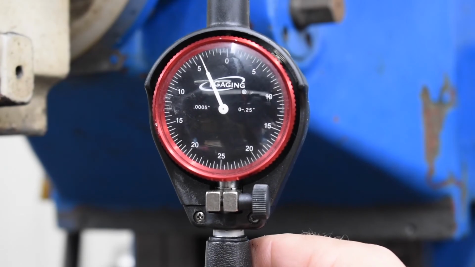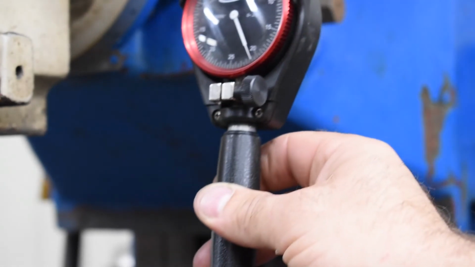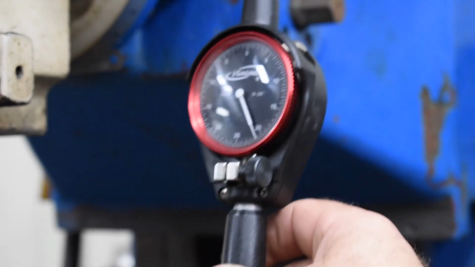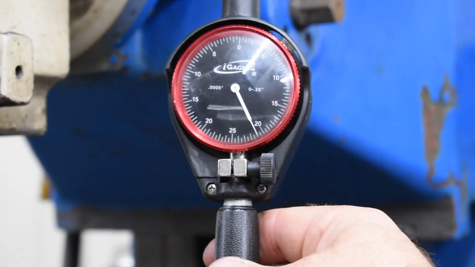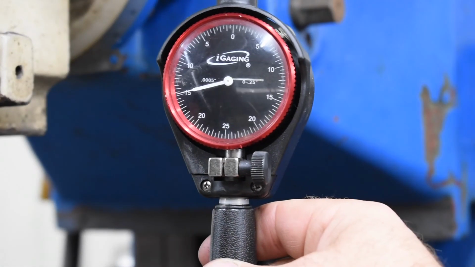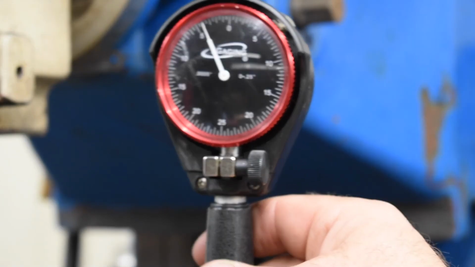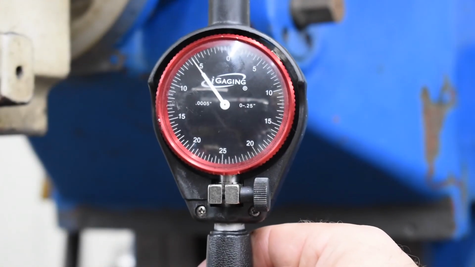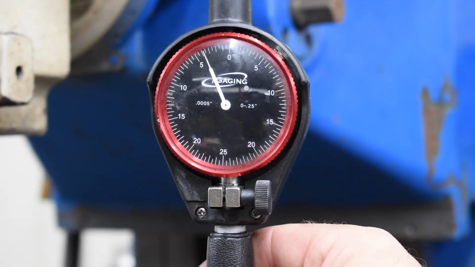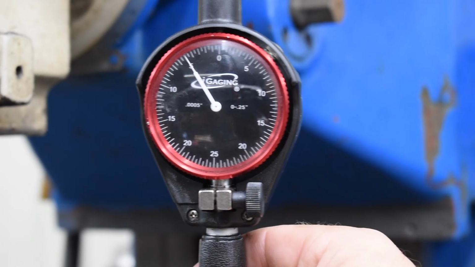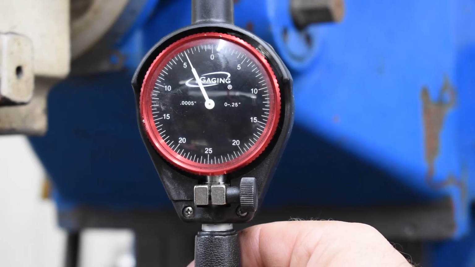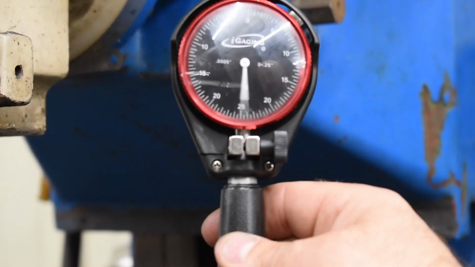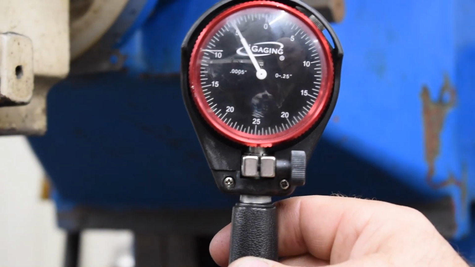It looks like about 4 thousandths. Now granted, I'm turned a little bit, probably 30 degrees to one side just for filming. So as I sweep this, I'm getting about 4 thousandths. Down at the bottom it was 3.5, almost 3, and then at the top it's about 4 thousandths.